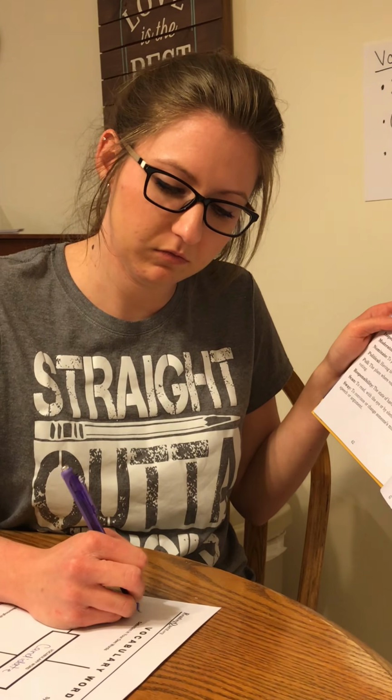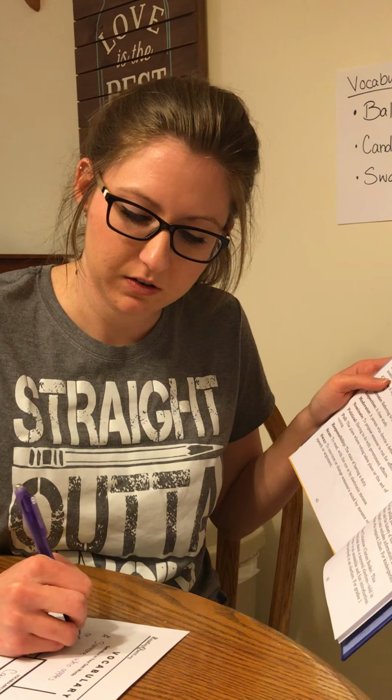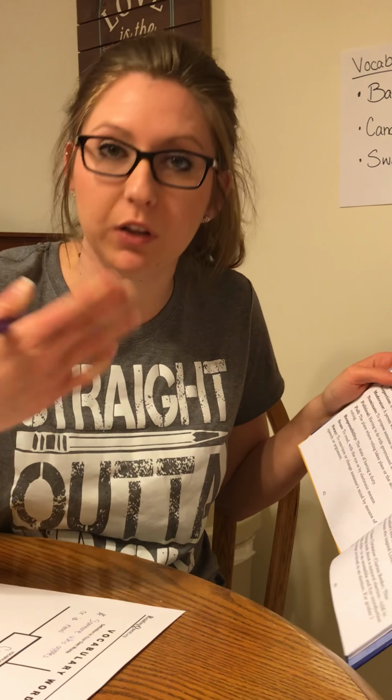I'd say a candidate is someone who applies or is nominated to run in an election. Perfect. Someone who applies or is nominated to run in an election.